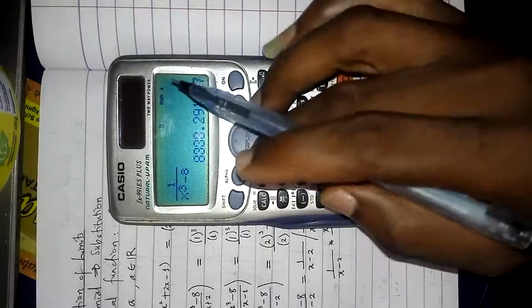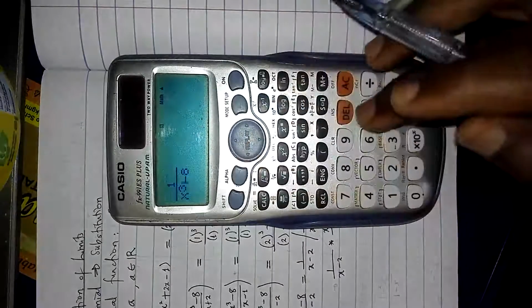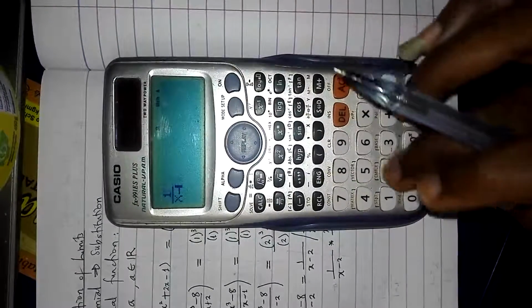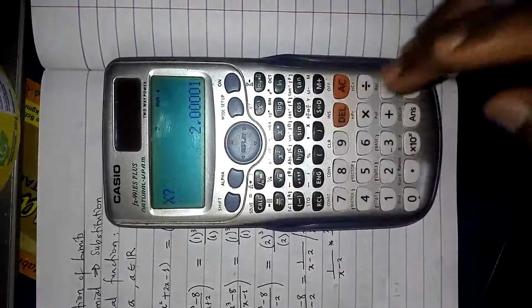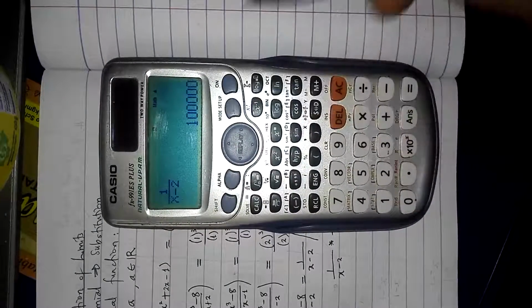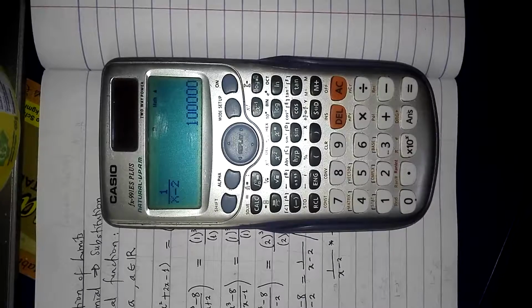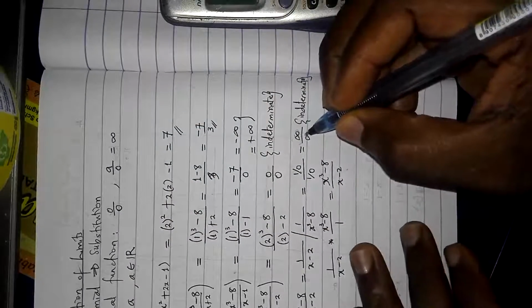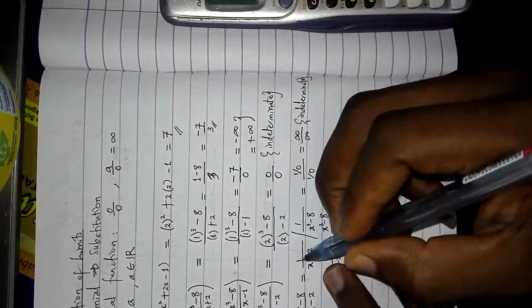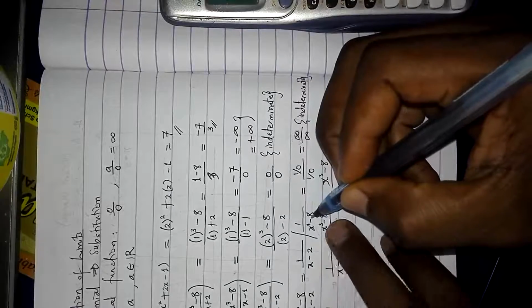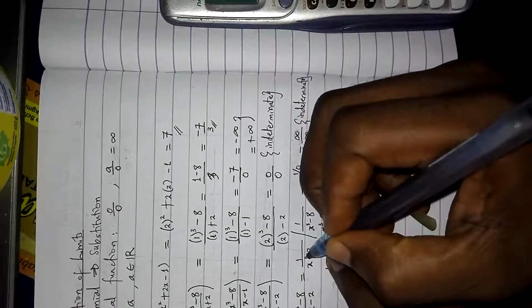If you check for 1 over x minus 2, for this value, you're going to see this one is already at 100,000, whereas that one is something like 8,333. So it means that this may be approaching infinity faster than this one does.